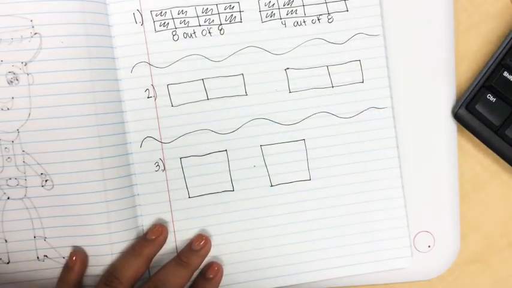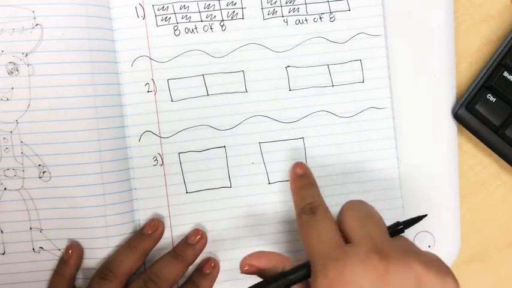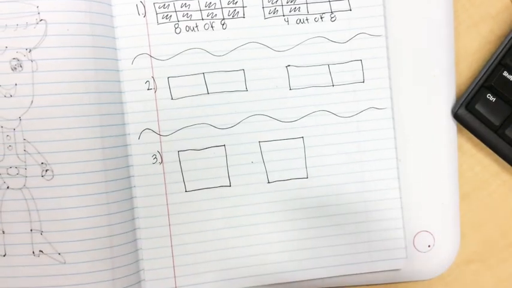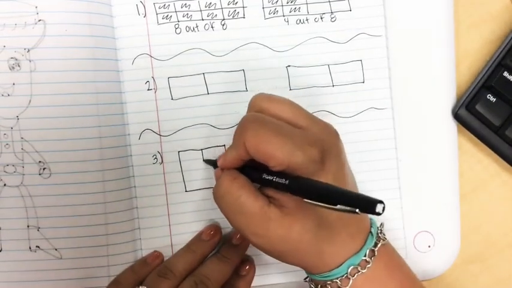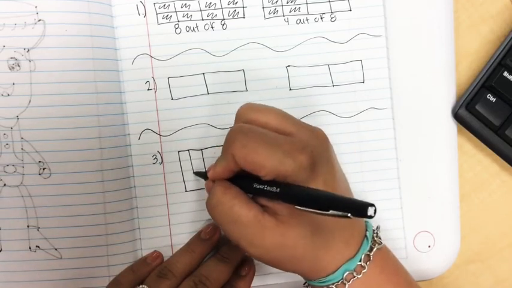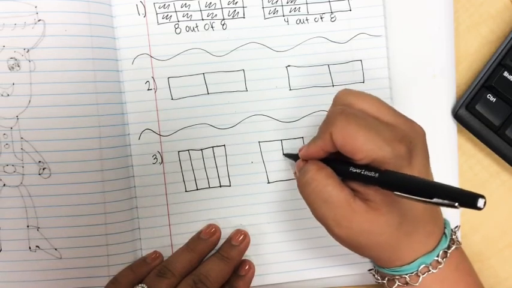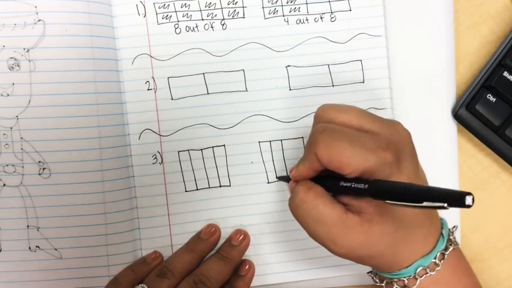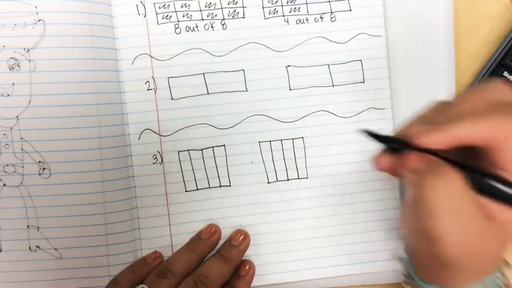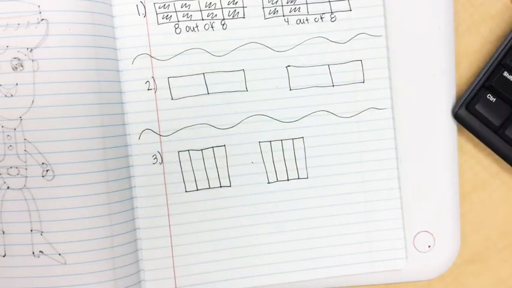And then it says, each book is made of 4 equal pages. So let's partition these books into 4 equal pages. So what I'm going to do is I'm actually going to partition them up and down. Just like this. Oh, you did it side to side? Okay, that's fine.